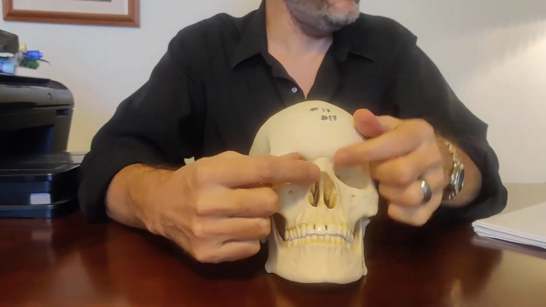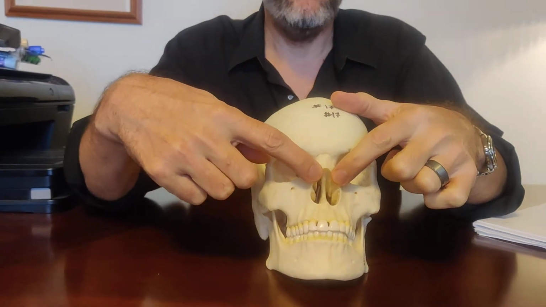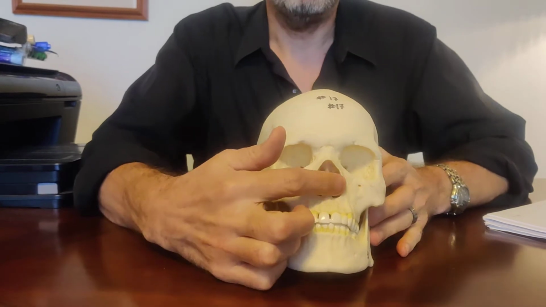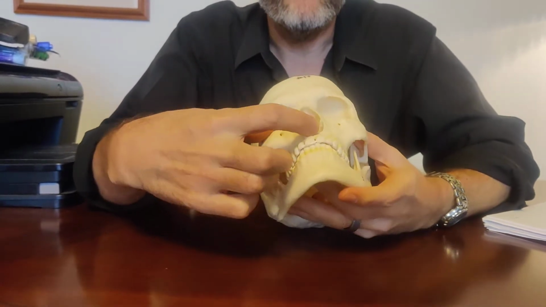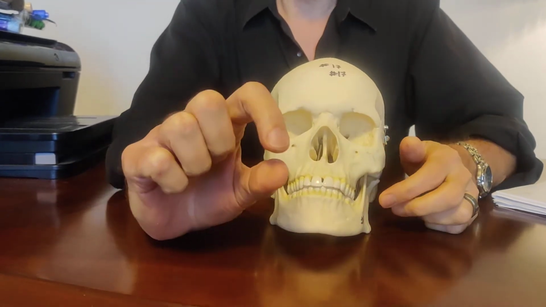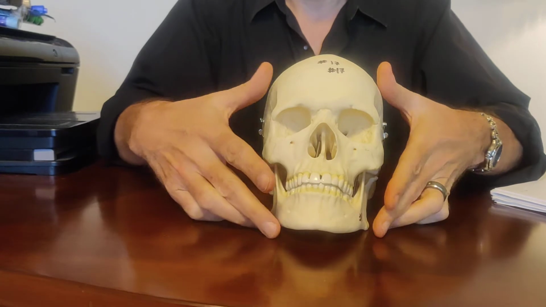Other bones we have to worry about. Sticking down in the middle of the nose, what you'll see is a little bony plate sticking down in the middle with two little bumps on either side. Those are all features of the ethmoid bone. However, this small one here at the bottom of the nose, where my finger is, is small in the front and gets bigger as it goes back. That's a different bone. That is called the vomer.